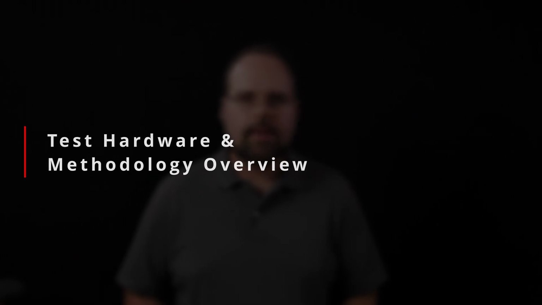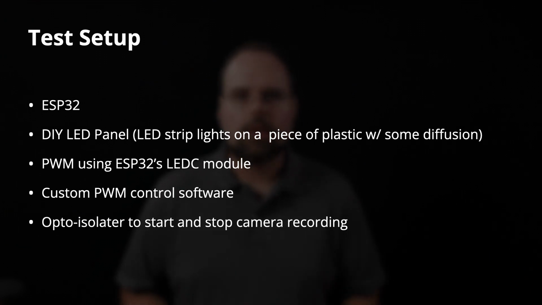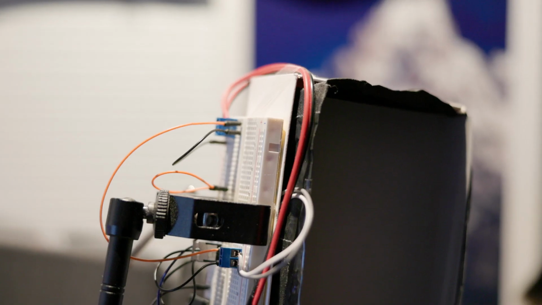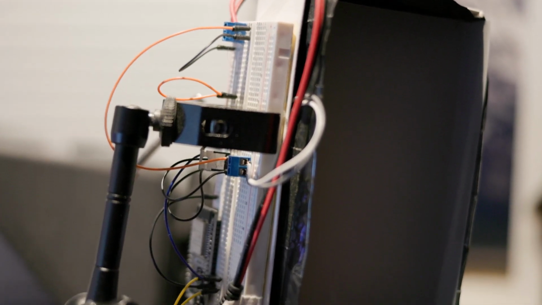Let's talk about my test setup a little bit and the protocol. Now, as I said before, I am going to have a far more detailed video on how to build a test light like I'm using, detailed for both software and hardware. But this is a broad overview of the process. The core of my test setup is a DIY LED panel. This is basically taking a roll of LED strip lights, cutting them down to length, sticking them to some kind of backer, and then putting some diffusion over it to make essentially a light. That is being controlled by an ESP32 microcontroller.